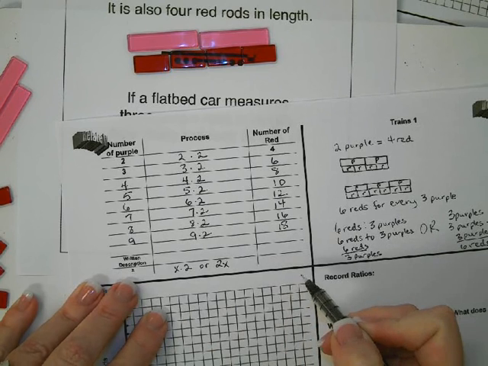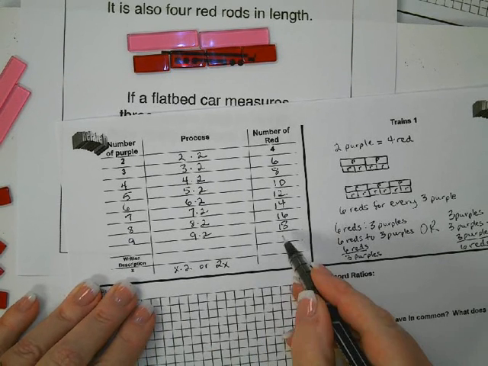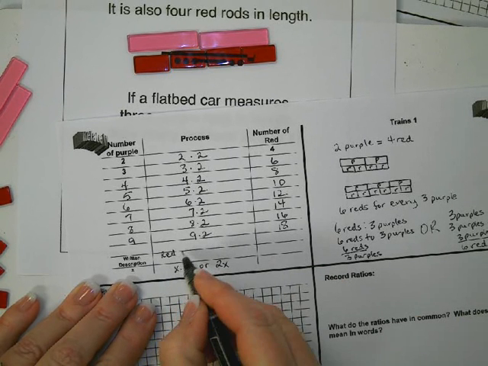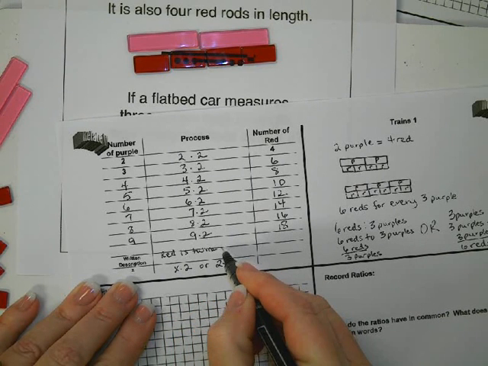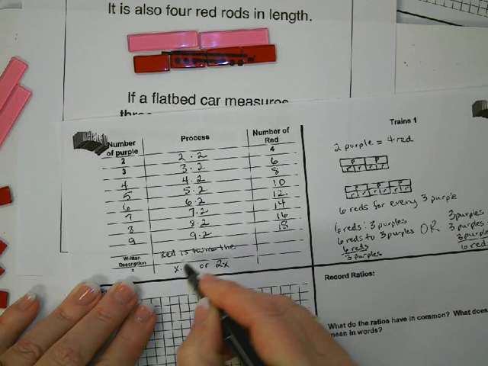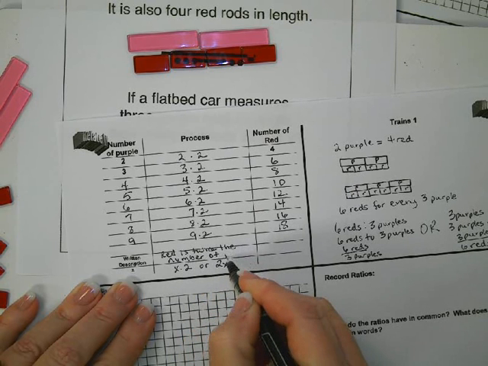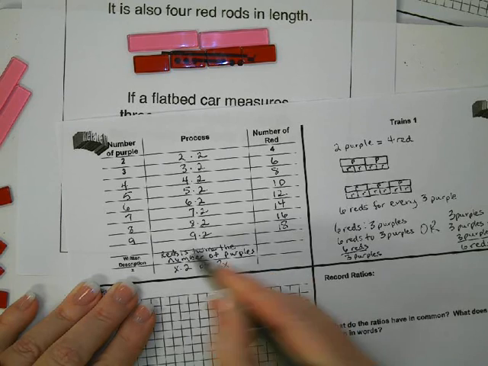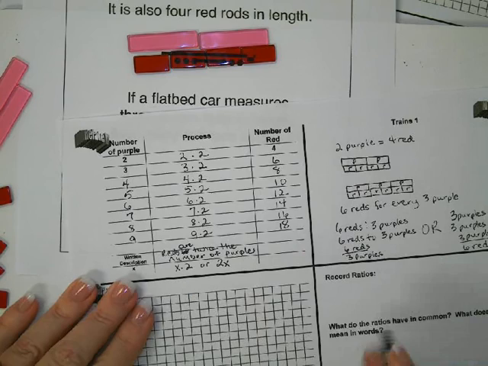Okay? So that's my relationship. The reds are twice the number of the purples.